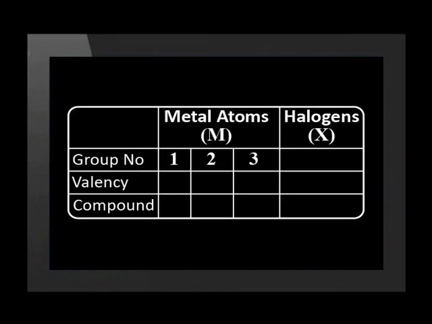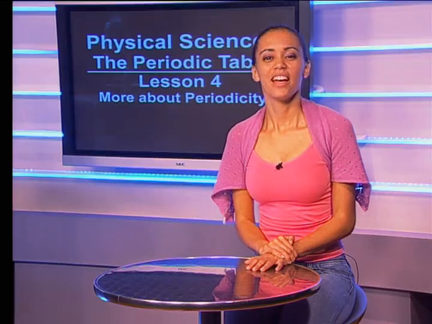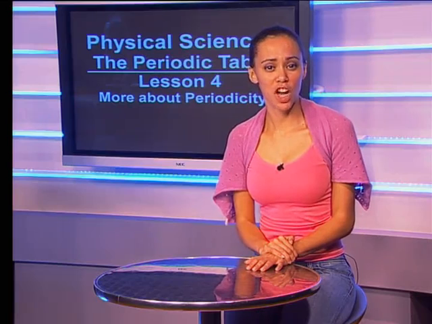We can draw up a table to summarize this information. We know the valency of elements in groups 1, 2, and 3. We also know that the halogens are in group 7 and have a valency of -1. We can now use this table to write general formulae for the metal halides.